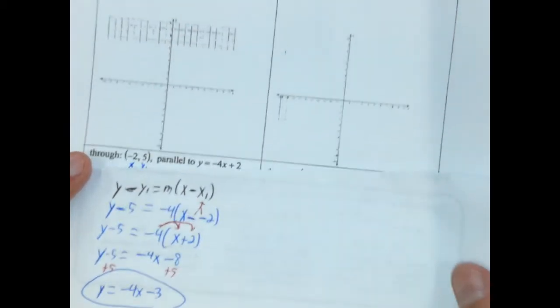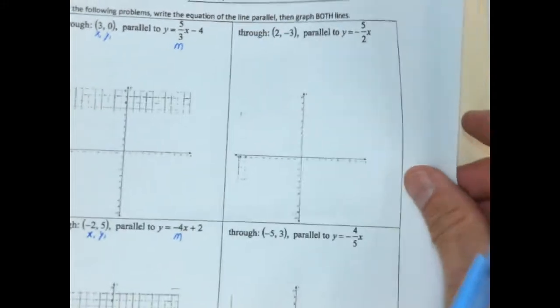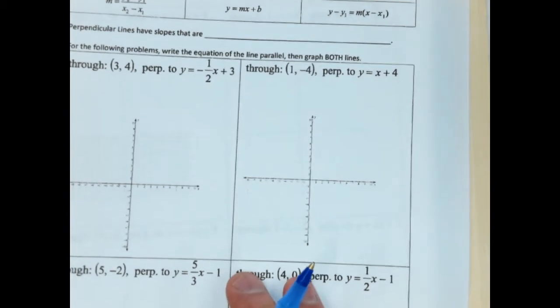Okay? All right, so I'm not going to do these other two. You can do those on your own. And I'm not going to do these other 4. You can do those on your own. Okay. Let's go ahead and do 2 of the other ones here.